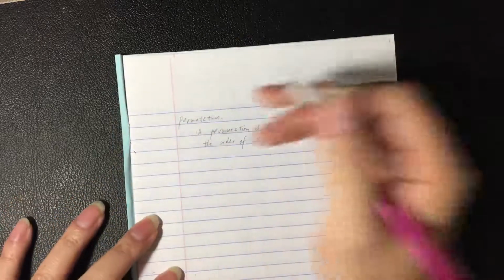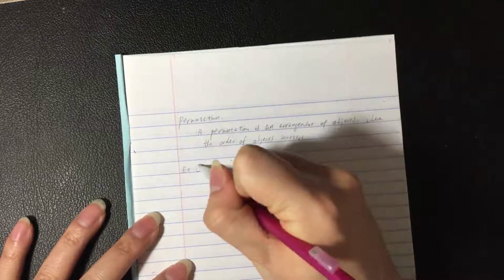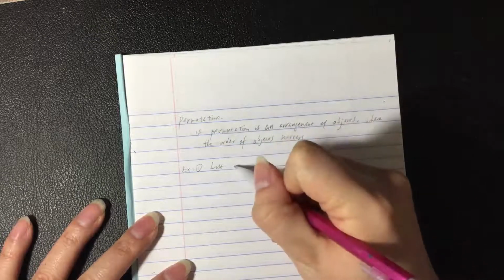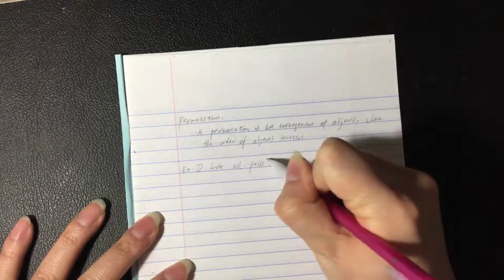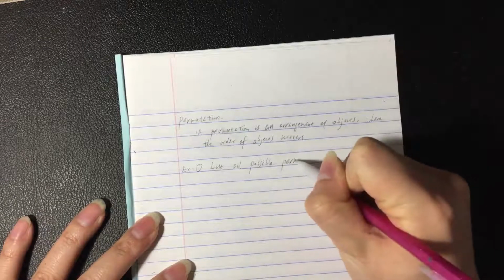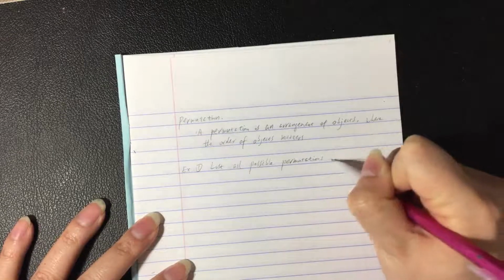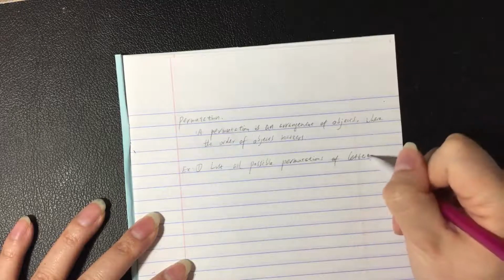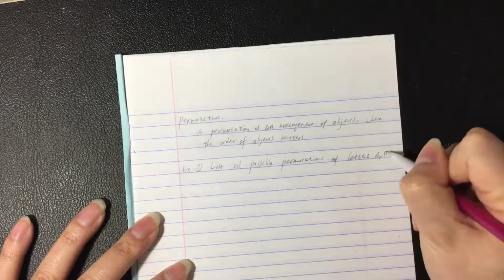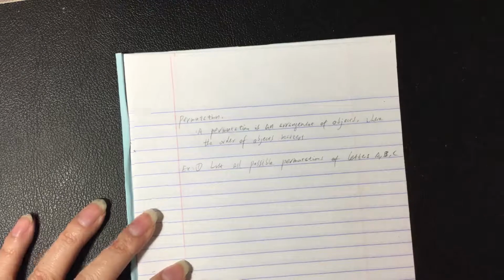Let's look at a simple example first. List all possible permutations of letters A, B, C. What can we do here?